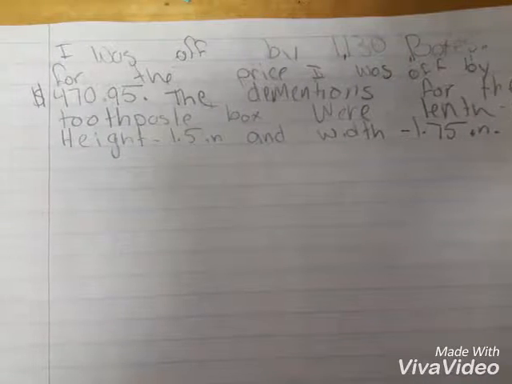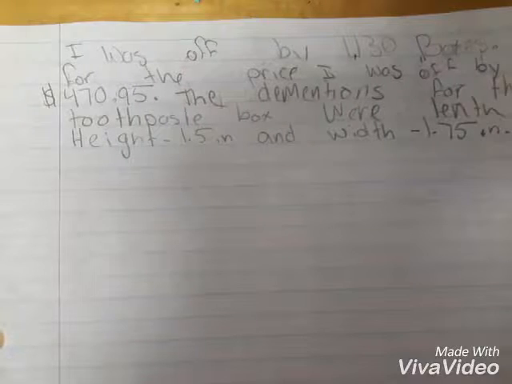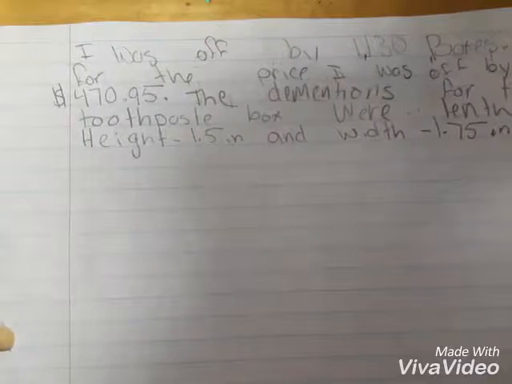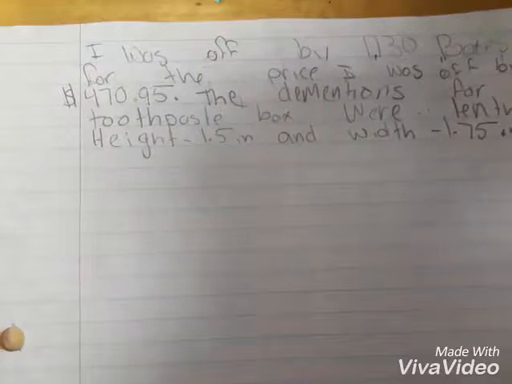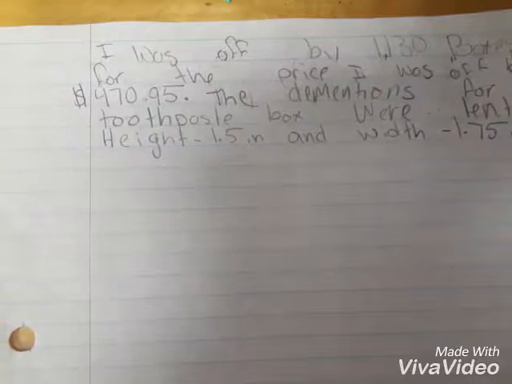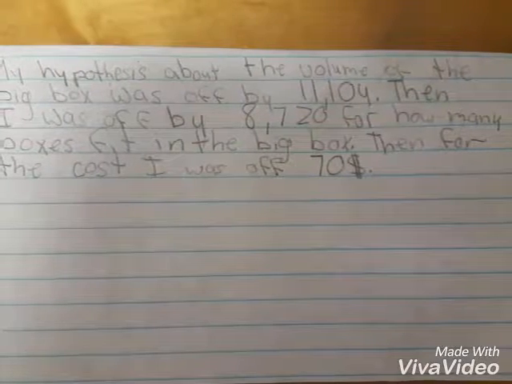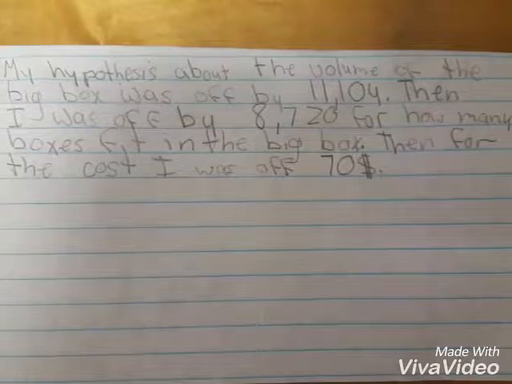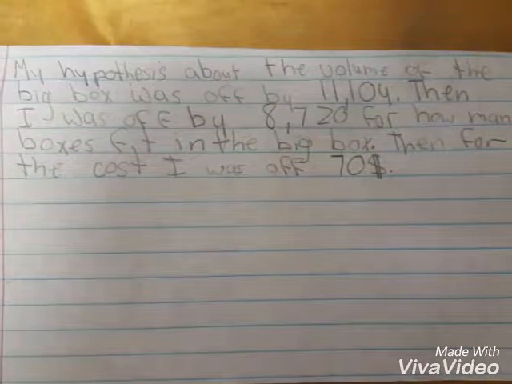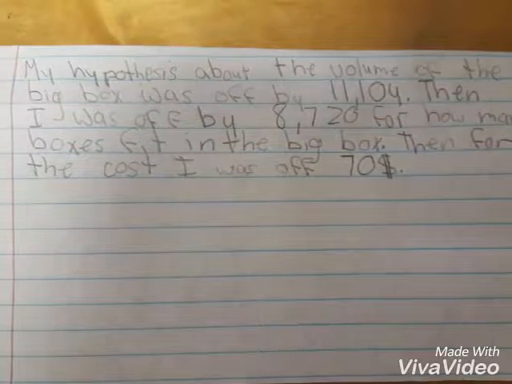My original hypothesis was off by over 1,000 boxes. The price for shipping was off by just about $500. My original hypothesis was off by over 8,000 boxes for how many little boxes would fit in the big box.